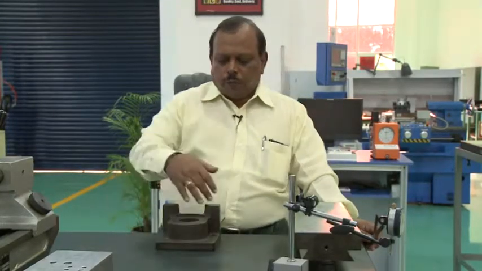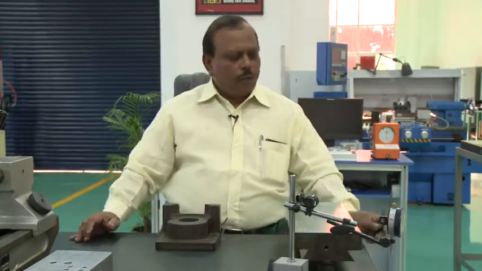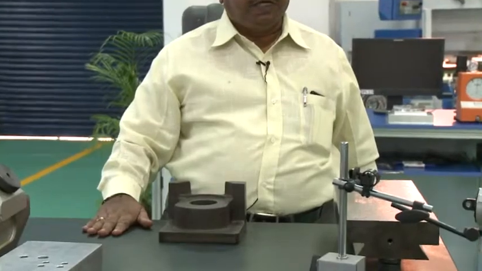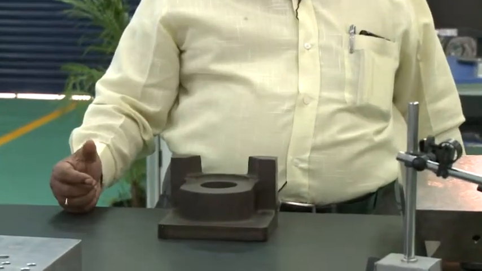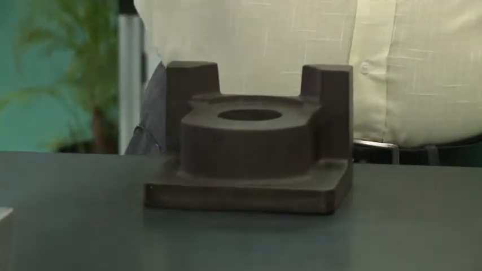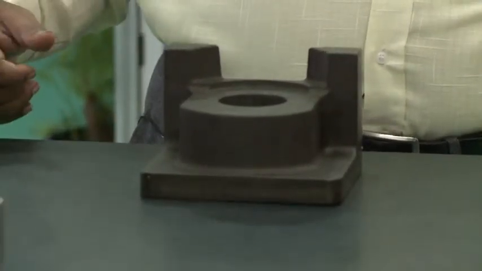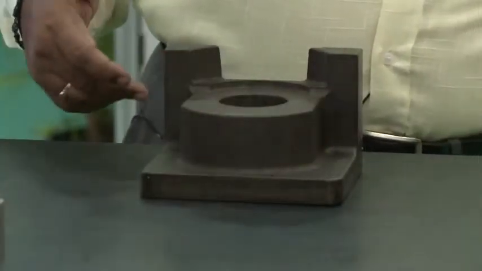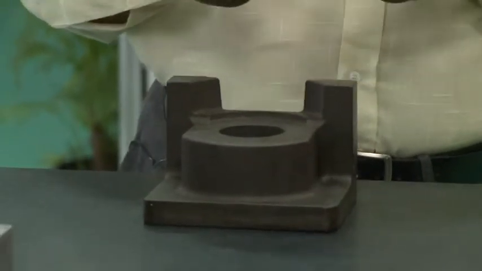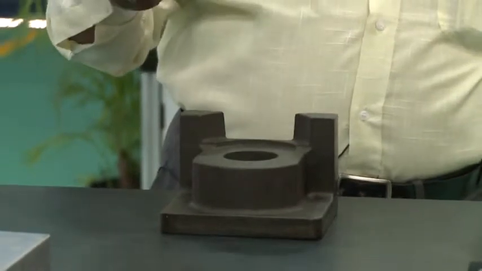It is within 1 or 2 microns. Okay, this is a very small area where we can check it. So, one is that since the flatness of this inspection table is within 1 micron or 2 microns maybe within this small area, the complete area is within 5 microns. Okay. So, if we check this component, we can use a feeler gauge. So, I am just using a feeler gauge which is 100 microns.